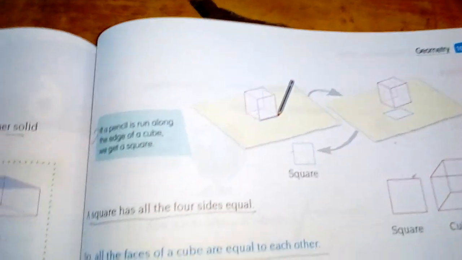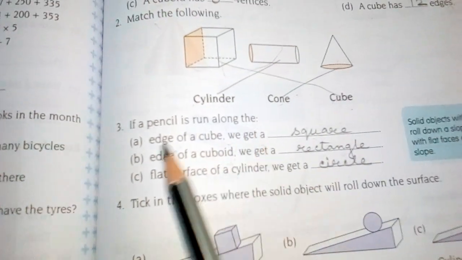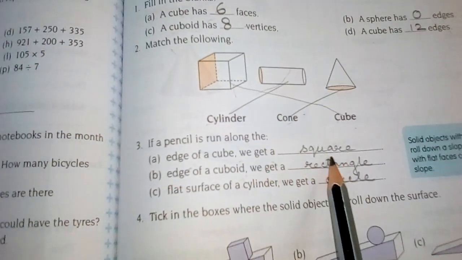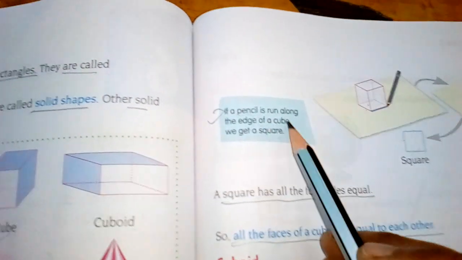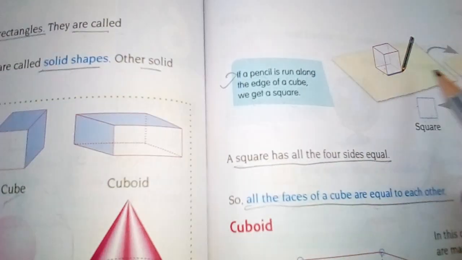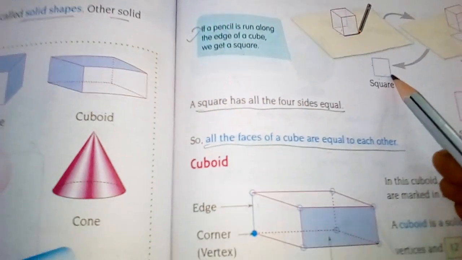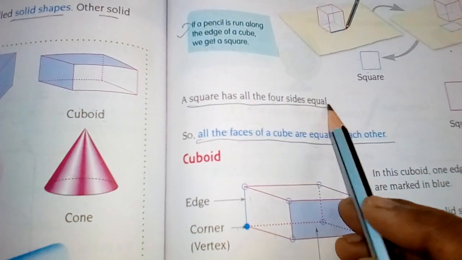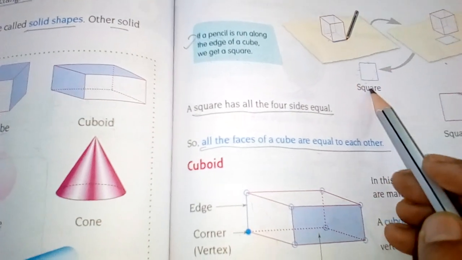Now go to page number 101. Here we will see this one. If a pencil is run along the edge of a cube, we get a square. If you run the pencil like that, then you will get a square. A square has all the 4 sides equal. These are the sides 1, 2, 3, 4 and all the 4 sides are equal.